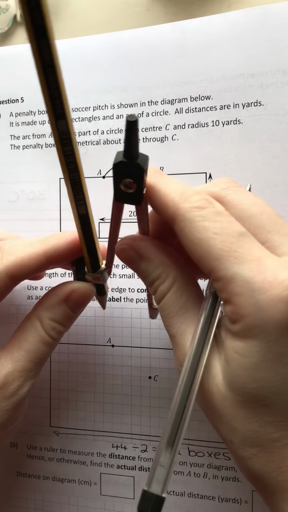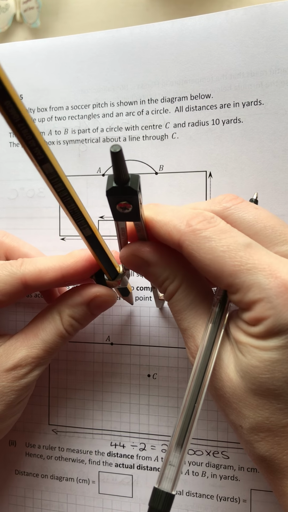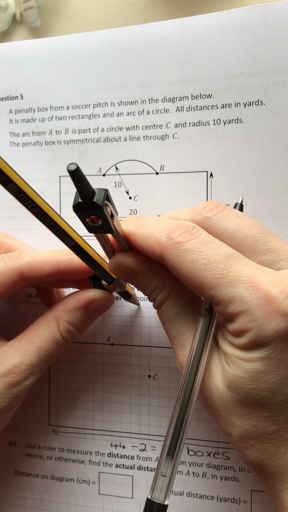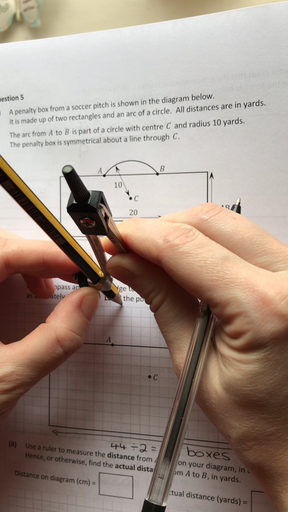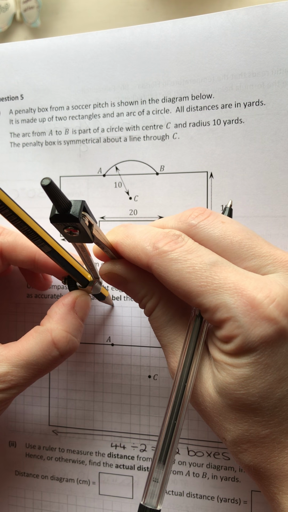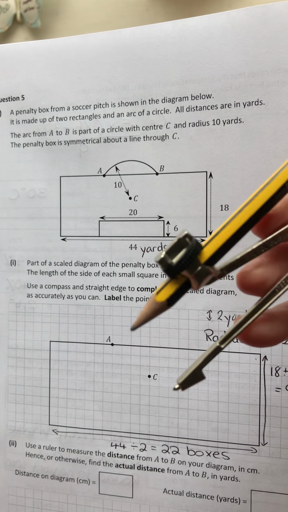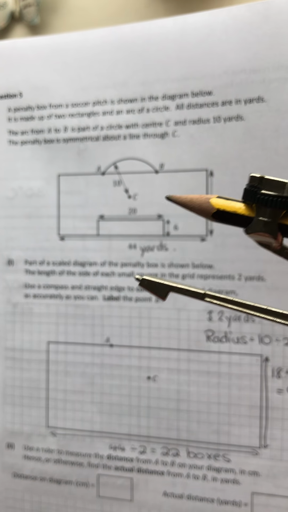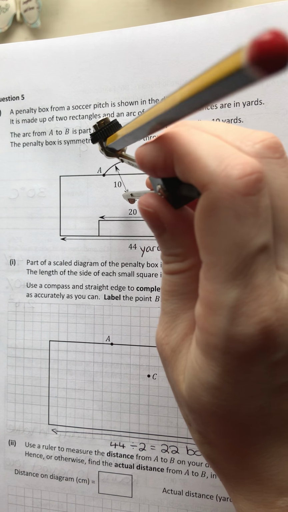So I'm just going to measure 5 boxes. So that's 1, 2, 3, 4, 5. I'm going to need 5 boxes for the radius.